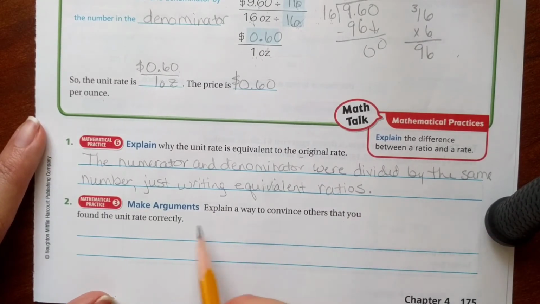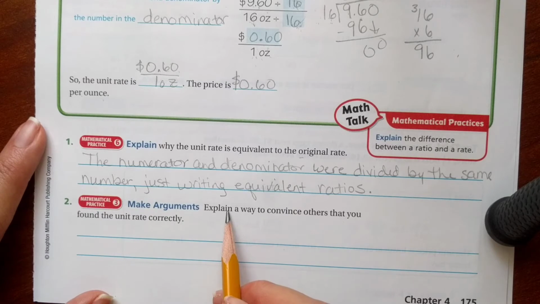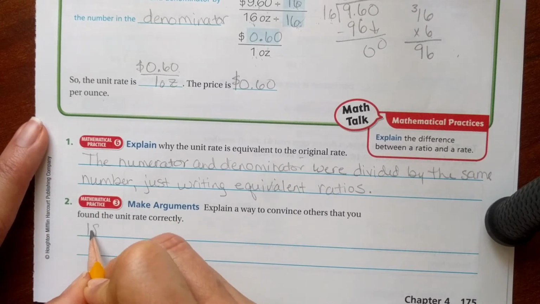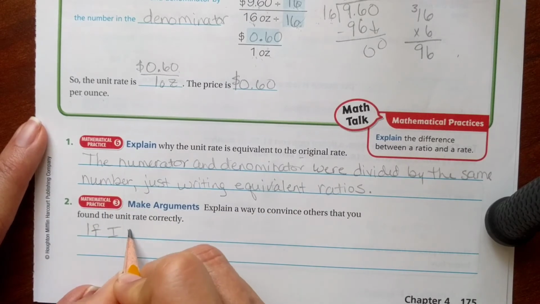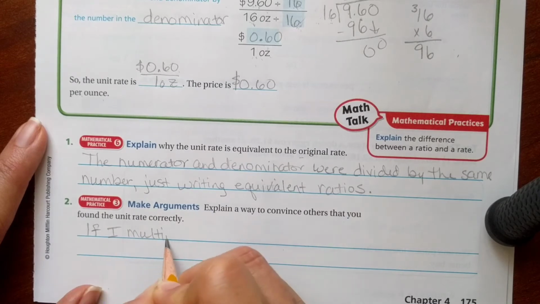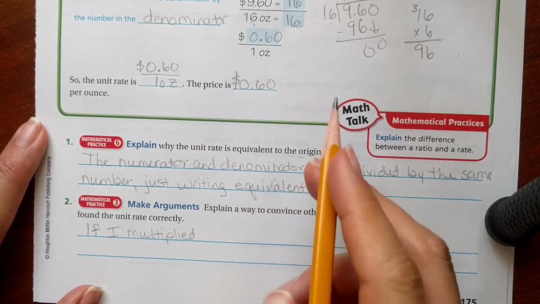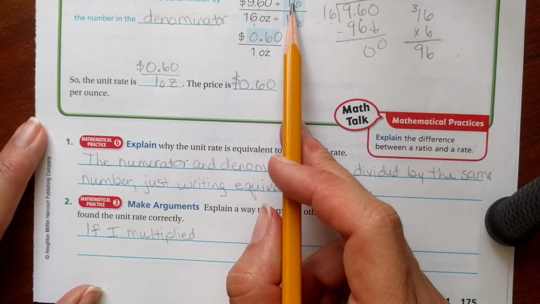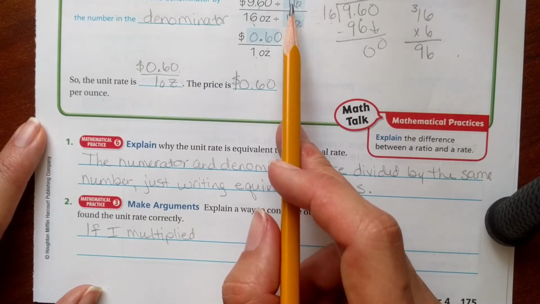Explain a way to convince others that you found the unit rate correctly. So, the same way you would check your answer. If I multiplied, which is the opposite of dividing, right? It's the inverse operation for dividing.